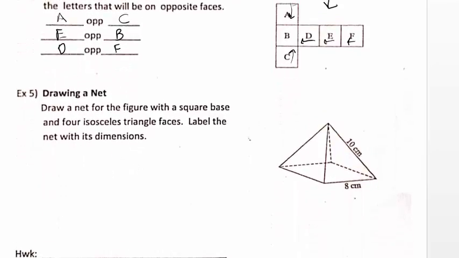So just for an example, we're going to go ahead and draw a net of the square pyramid that we see, and it asks us to label the dimensions. So we're going to have to label 10 and 8 accordingly. So if I were to cut a hole through the top here and peel back all the triangle sides, what I would have is a square base with the dimensions of 8.